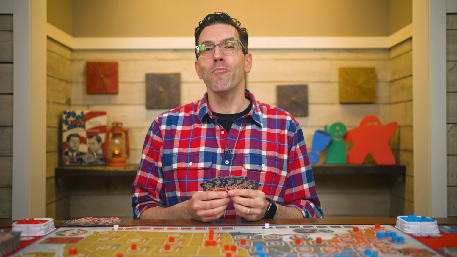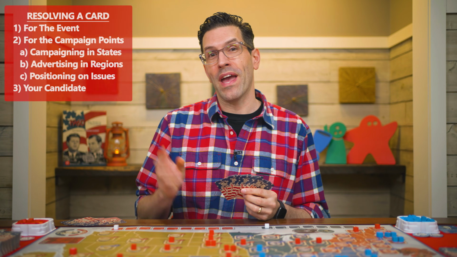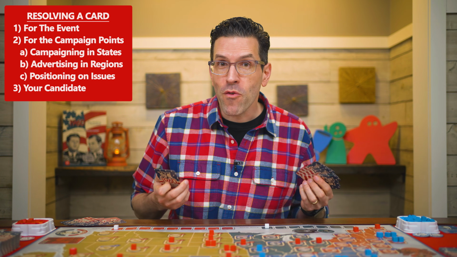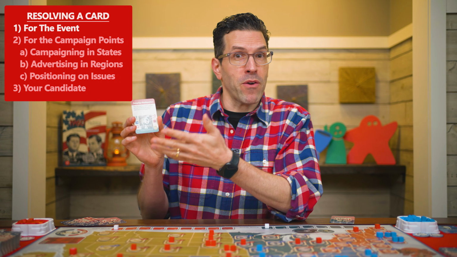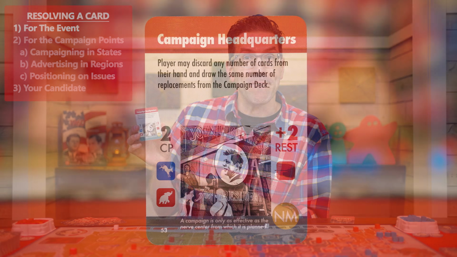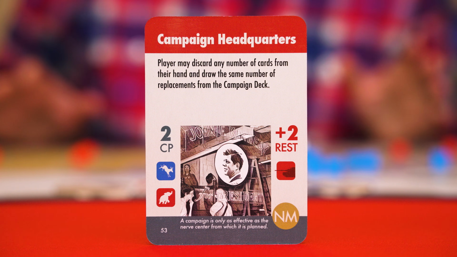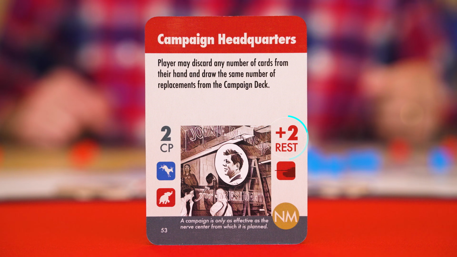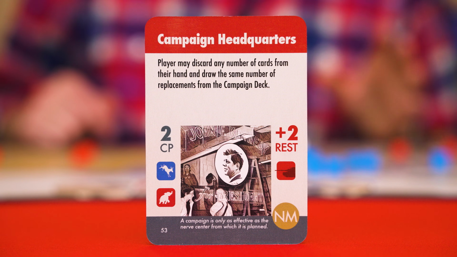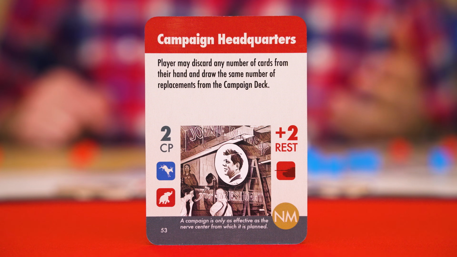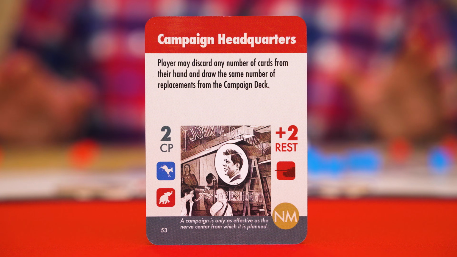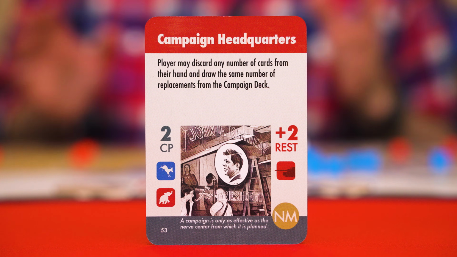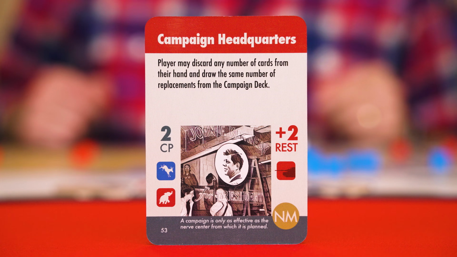On your turn, you'll pick one of 3 different ways to play a card. So let's go over each, starting with playing a card as an event. To do this, simply pick one from your hand and reveal it. The very first thing you resolve on a card played this way is the rest information here. Now, this is printed in red, and although red typically refers to the Nixon player, this rest value always applies to either player.